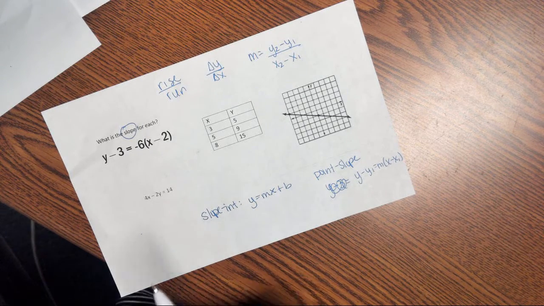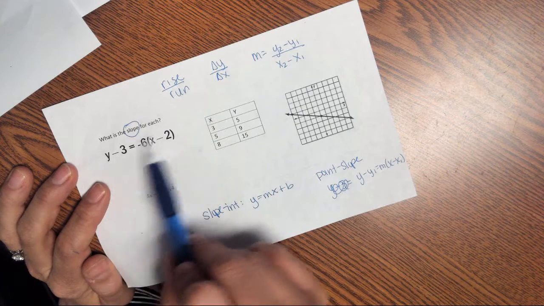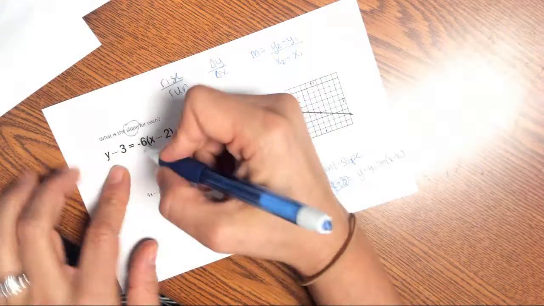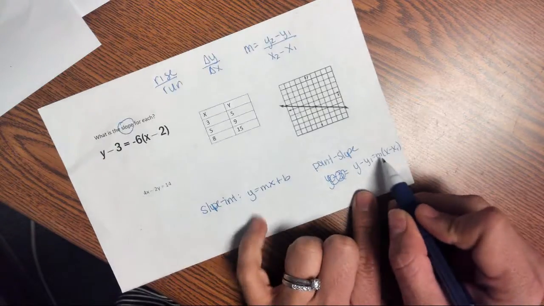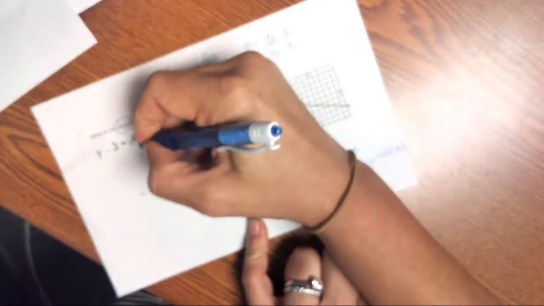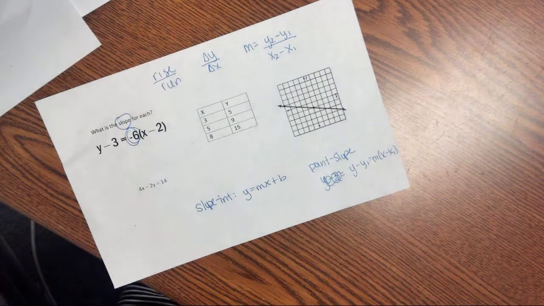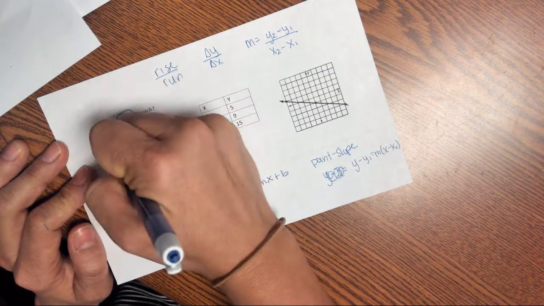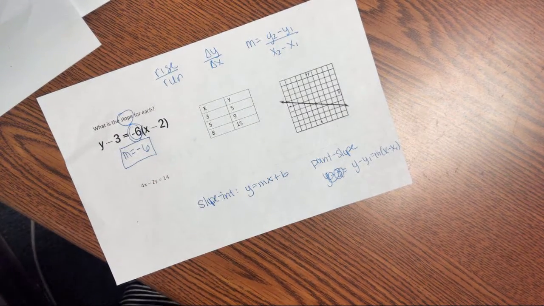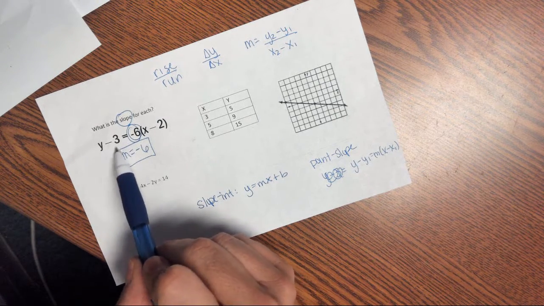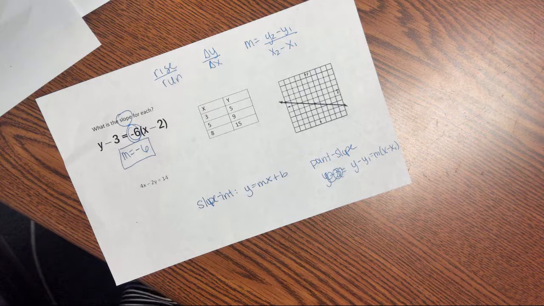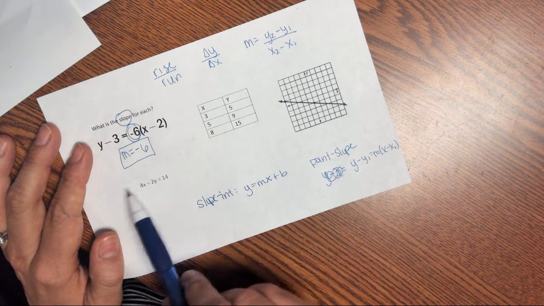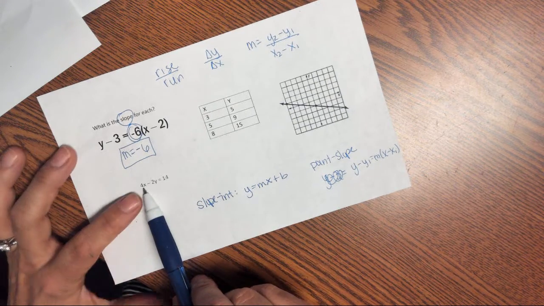So on the first one, it's in point slope form. So remembering that if it's in point slope form, your m is your slope, so this is your m. You don't even have to do any math on that first one. So our m is -6. If it asks you for the y-intercept or the 0 or the x-intercept, you'd have to solve for y, put it in your calculator.